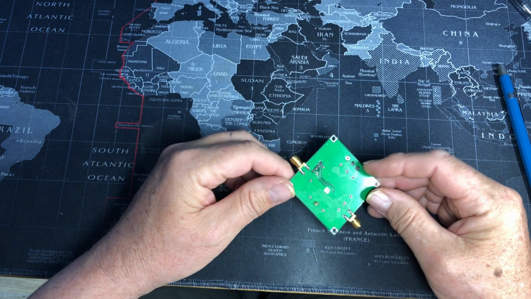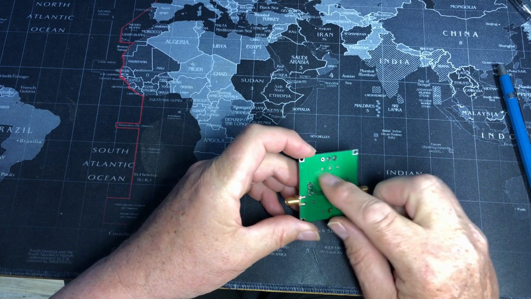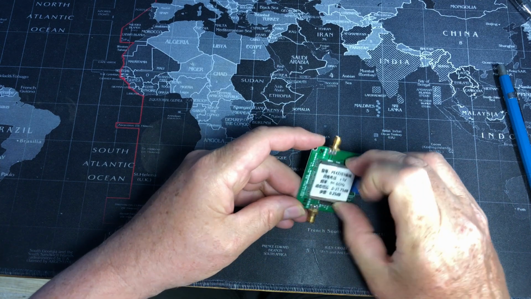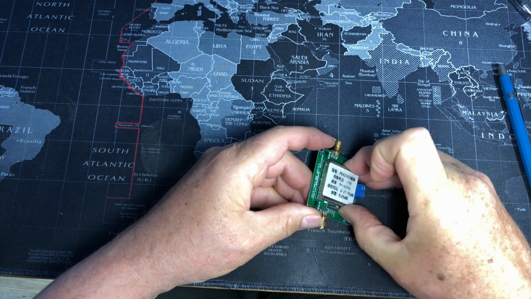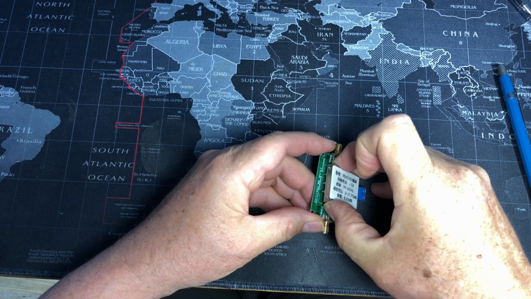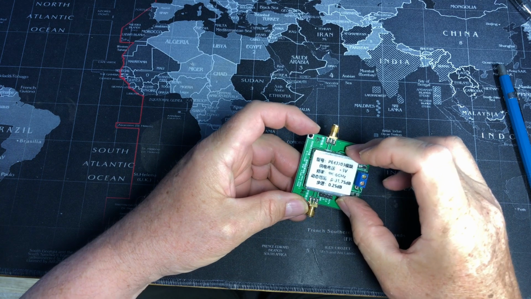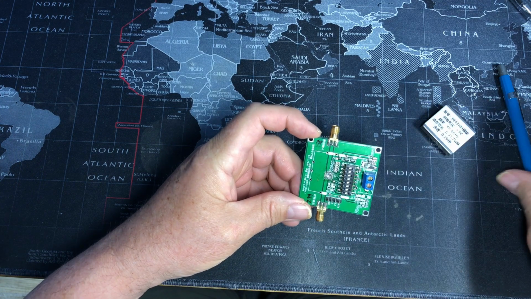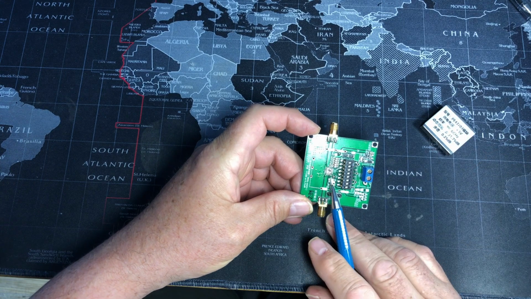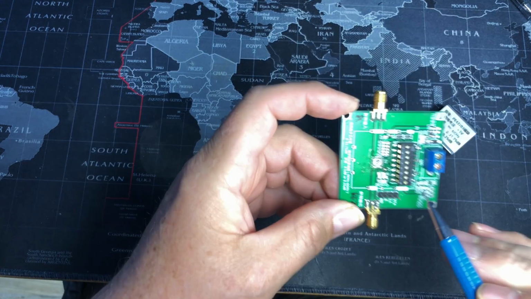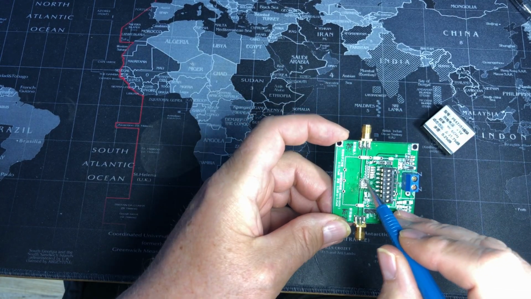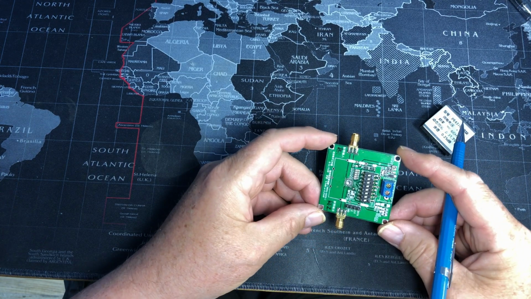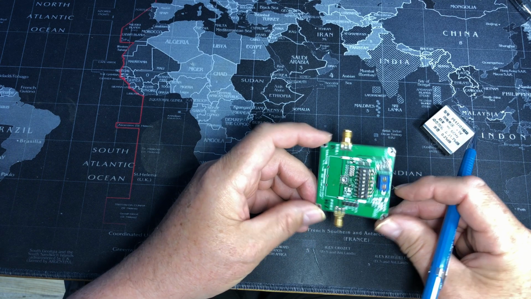So out of desperation, I eventually unsoldered the screening can, removed the screening can from this Chinese breakout board, and lo and behold, the attenuator chip, I don't know whether you can see that, is missing. So obviously it wouldn't work. So that was 20 quid wasted.